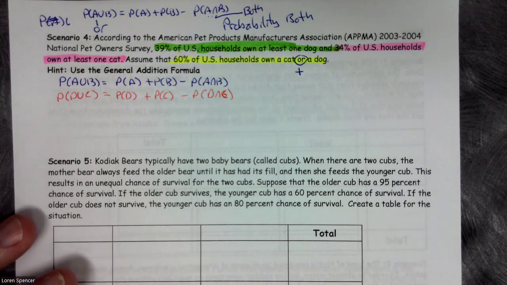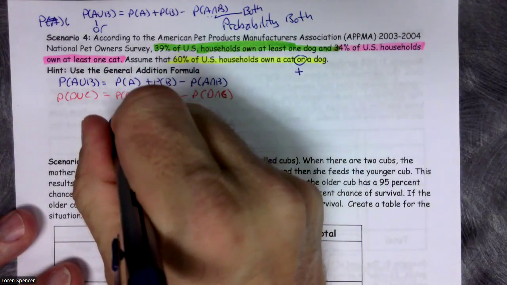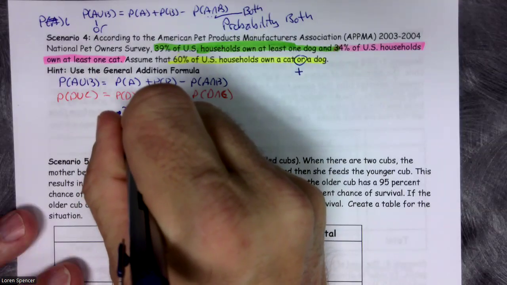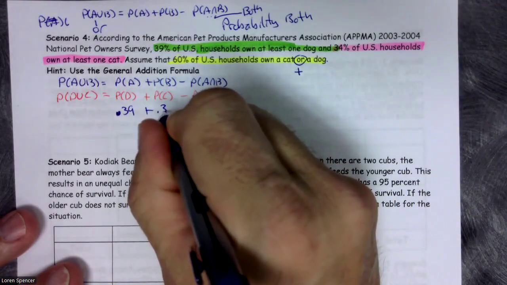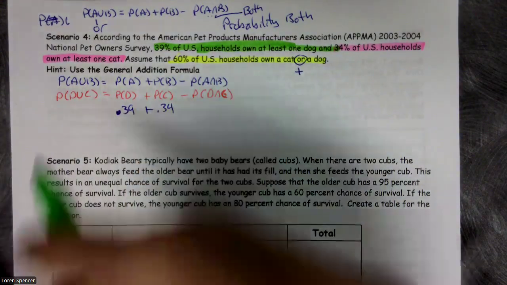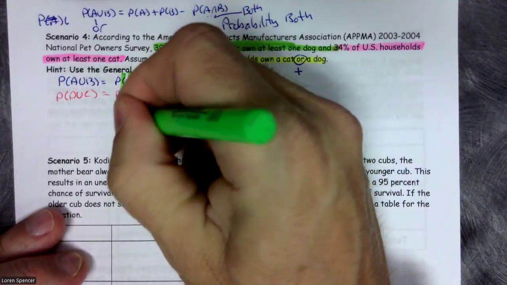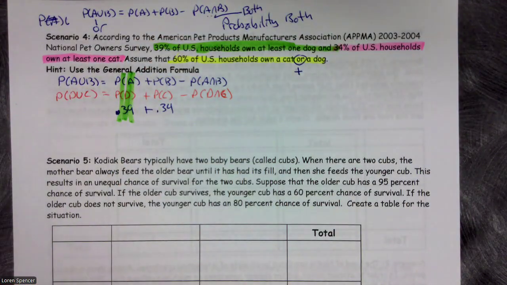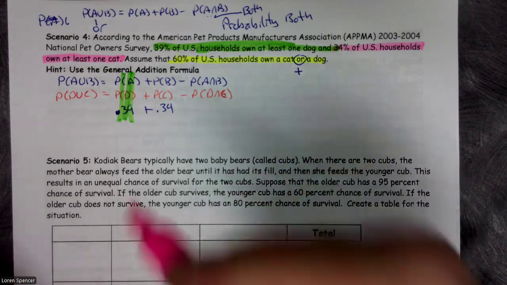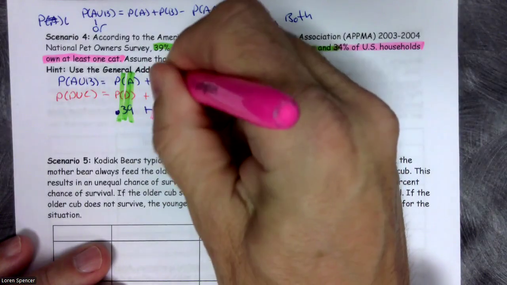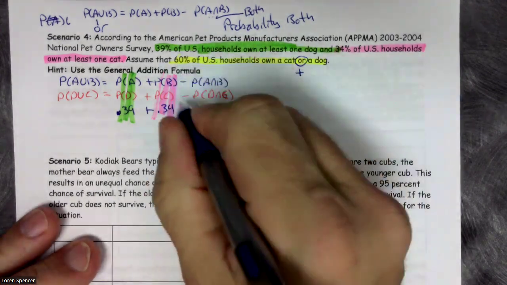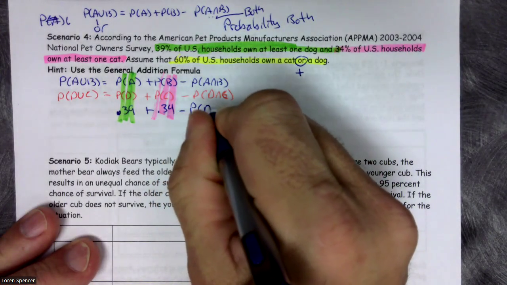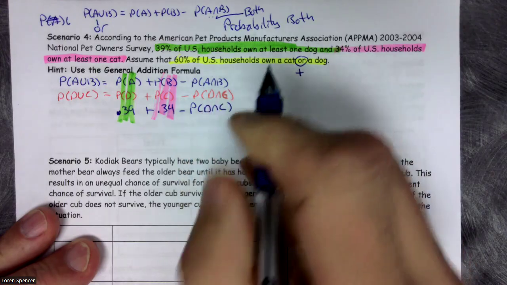Probability of dog was 0.39, plus what was the probability of cat? 0.34. So this is our dogs, and this right here is our cats. We don't know the probability of dog and cat. That's what we're trying to find out.